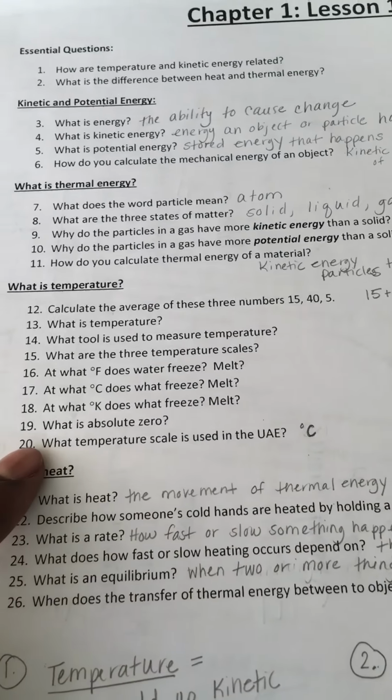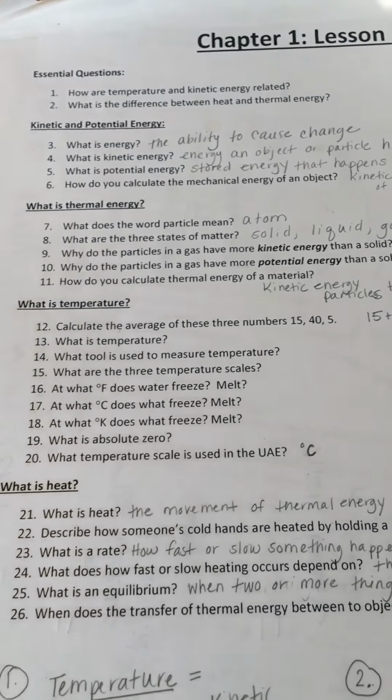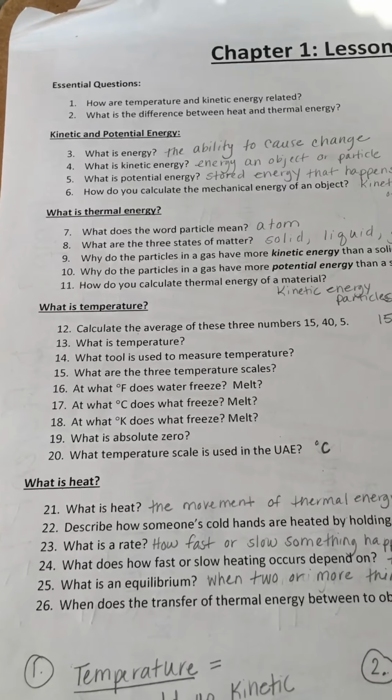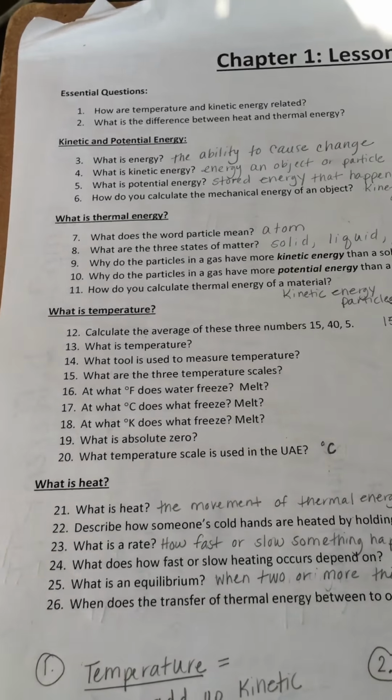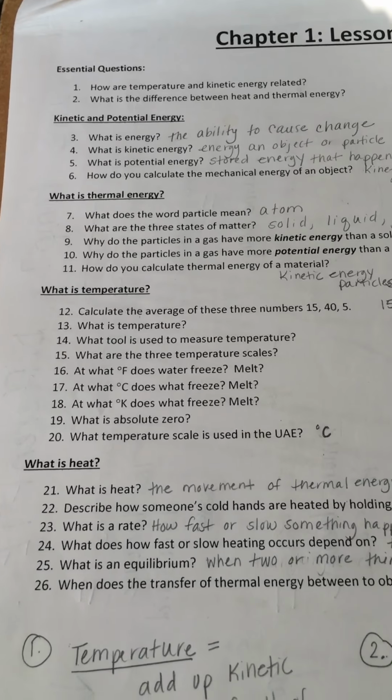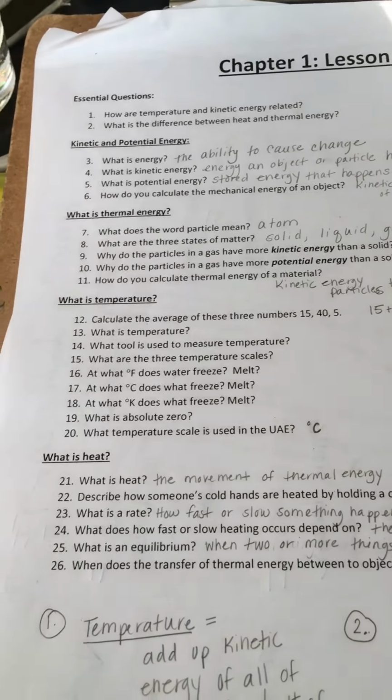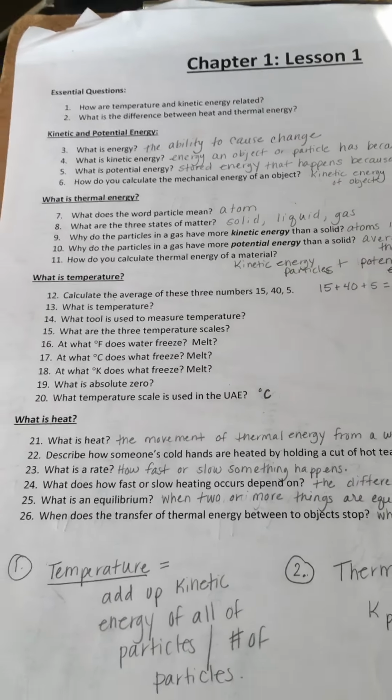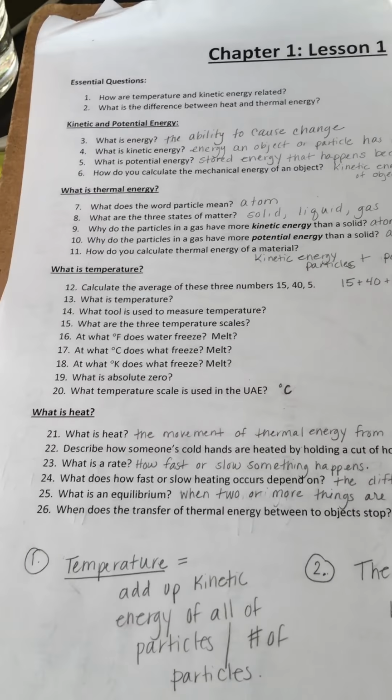And this next one says, what temperature scale do we use in the UAE? It's always going to be in Celsius. This is also the one that we use when we take measurements in class. We use Celsius. Fun fact, the United States uses Fahrenheit. I do not know why we have to be so different.